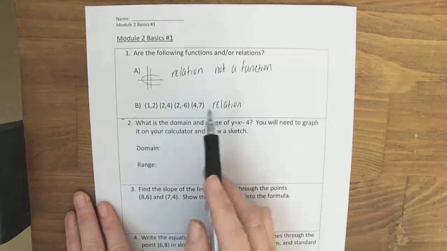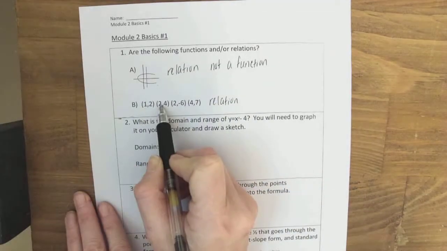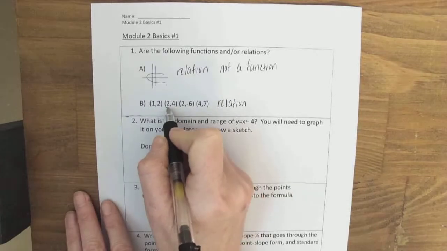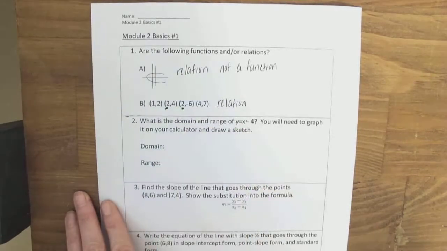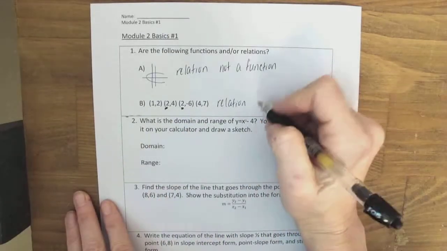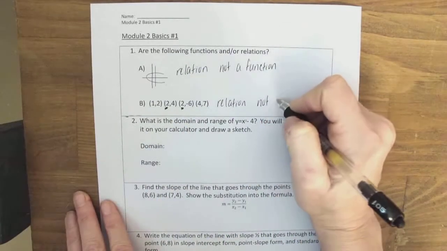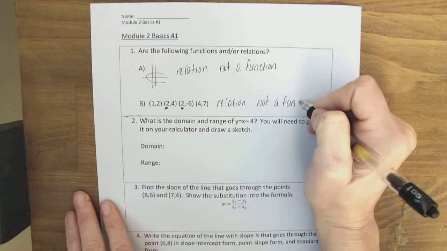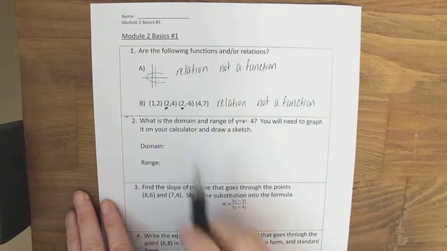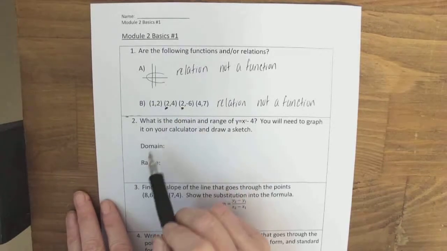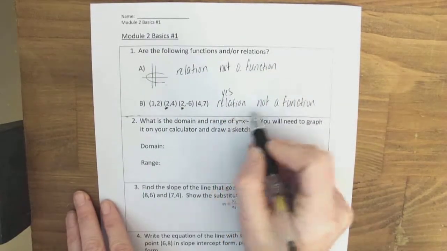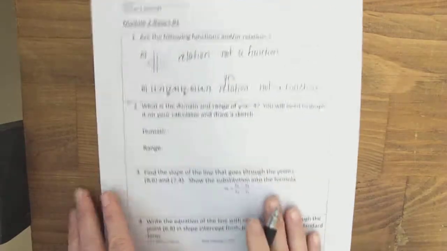If you look at this one, the second one, you always look at just the x values when determining if it is a function. If you see two x values that are the same, like we do here, and they have different y values, it would be not a function. So if all the x values are different, then it is a function. If you have two that are the same, it is not. So yes, relation, but not a function.